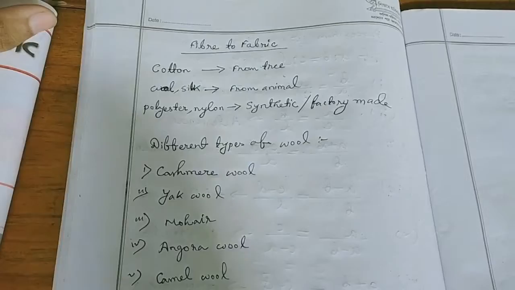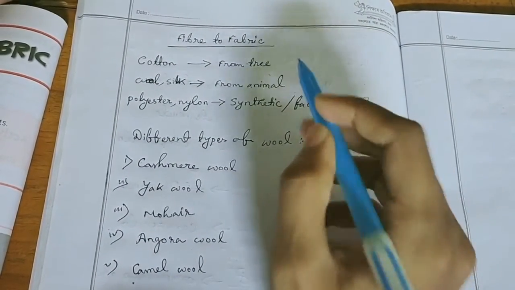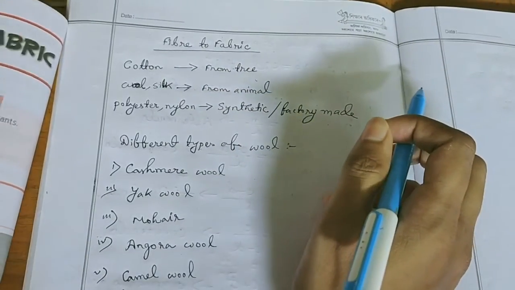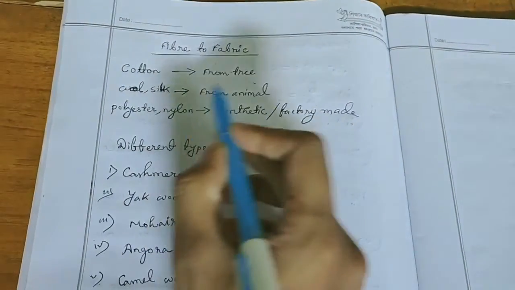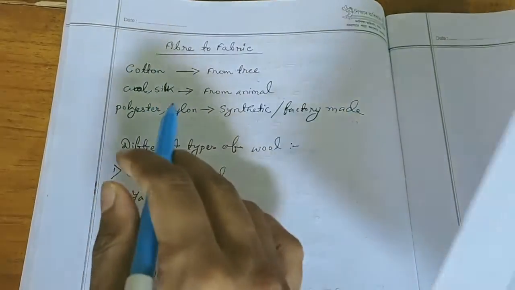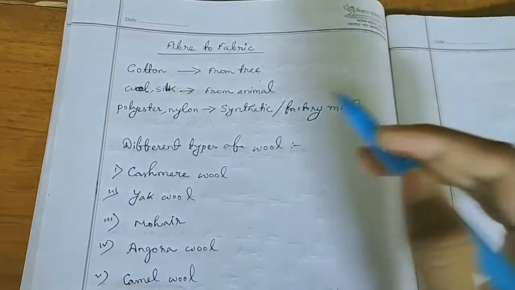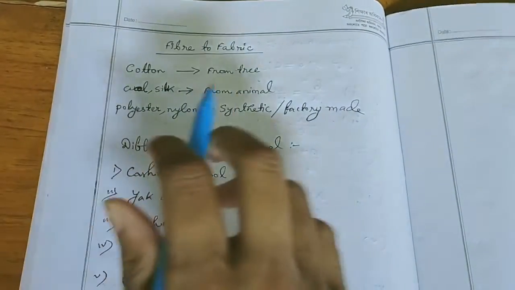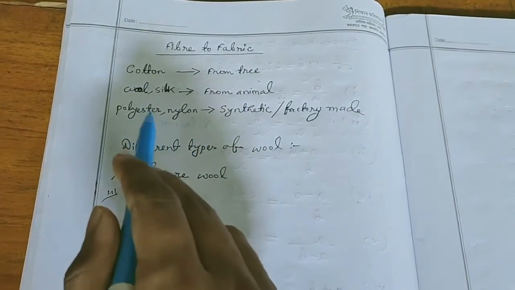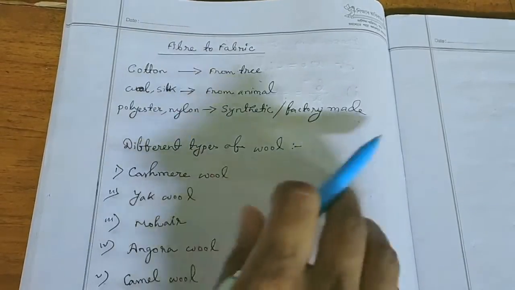So you already know that there are different types of fibers. We get cotton fiber from trees, then we get wool and silk from animals. Wool is extracted from the hair or fleece of animals. Silk we get from caterpillar cocoons. Then polyester and nylon are synthetic fibers. They are made in factories.